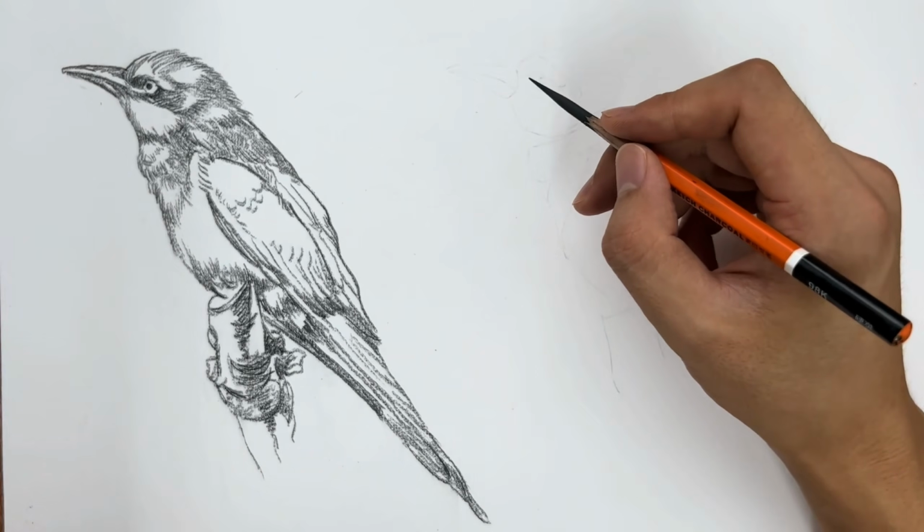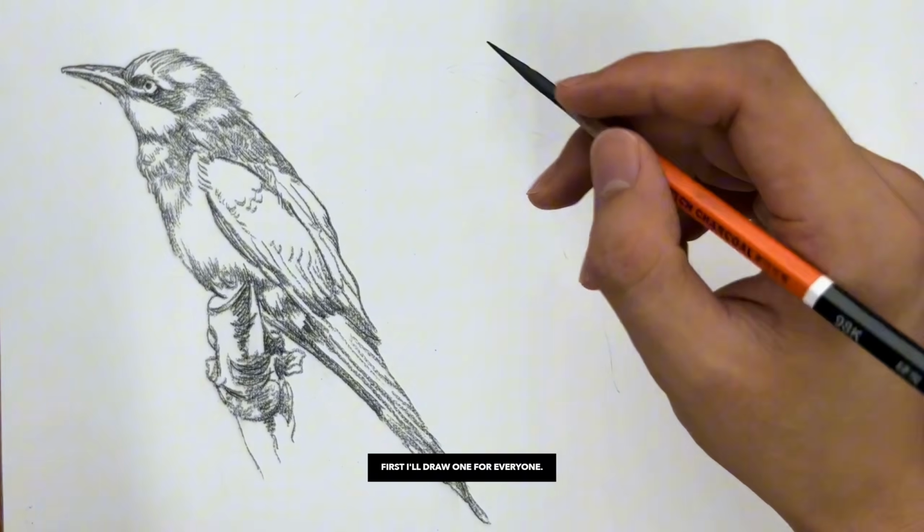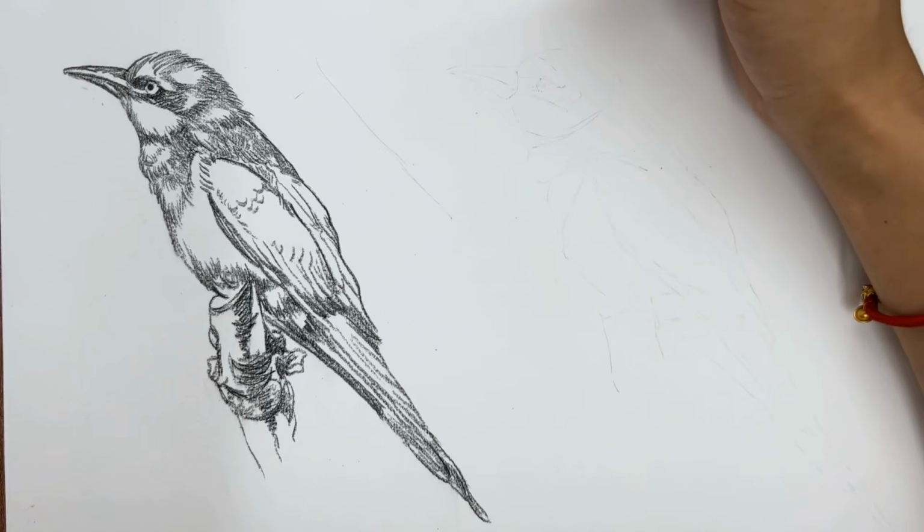Look at our little bird here. How do we draw it? Well, first I'll draw one for everyone. Then when we do it again, okay?